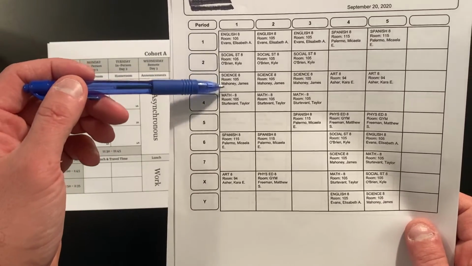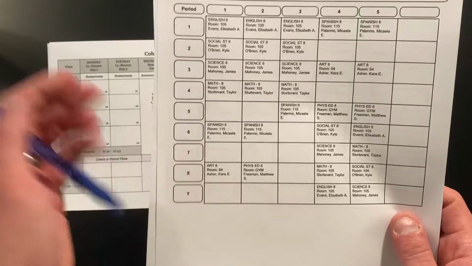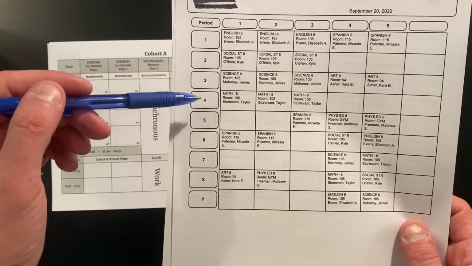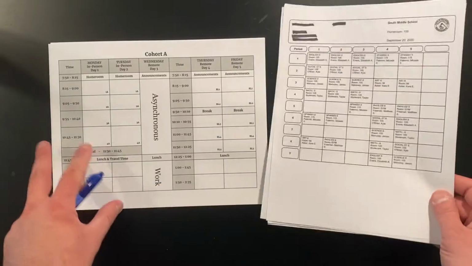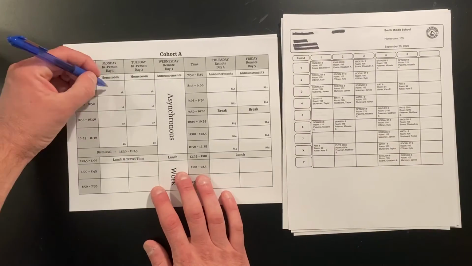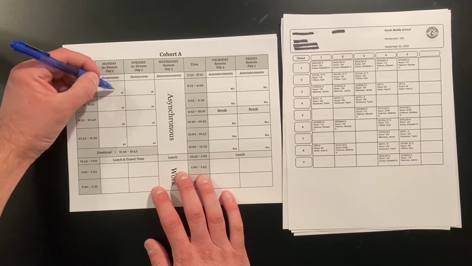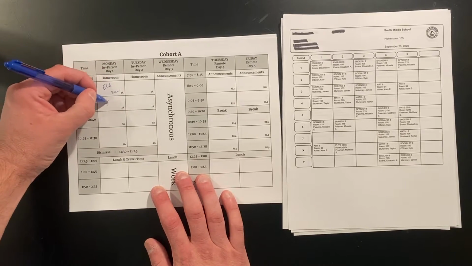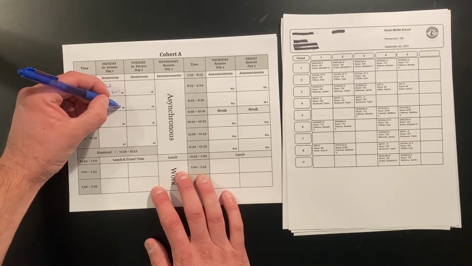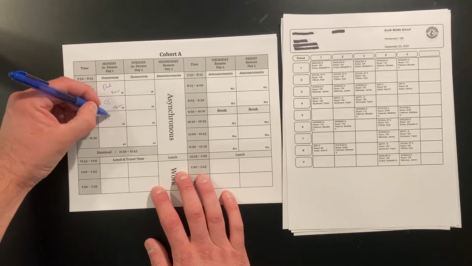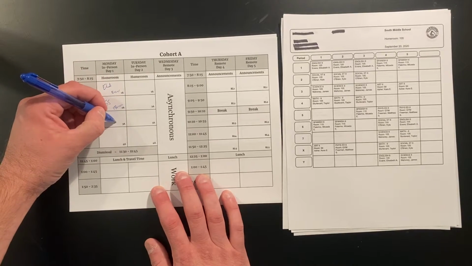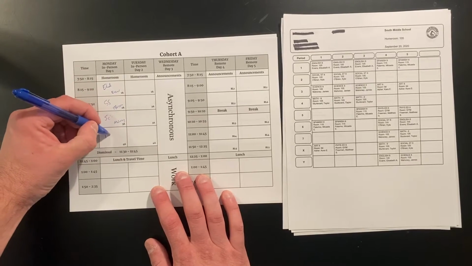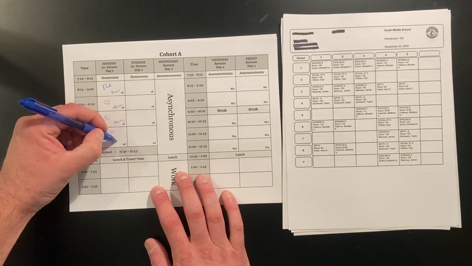So you've got your 4 majors. This is a cohort A schedule. I've got my 4 majors, live in person or live remote for the remote academy. And I'm going to go ahead and write them in. English with Miss Evans, Social Studies with Mr. O'Brien, Science, I have Mr. Mahoney, and Math with Mr. Sturdivant.